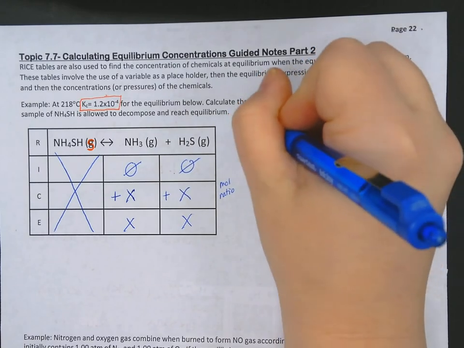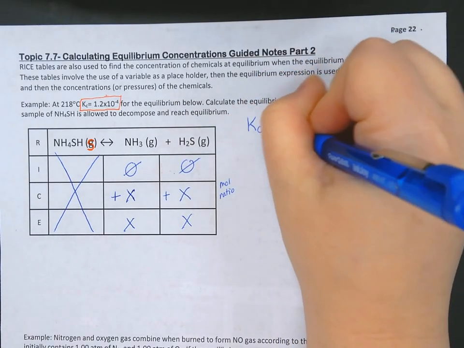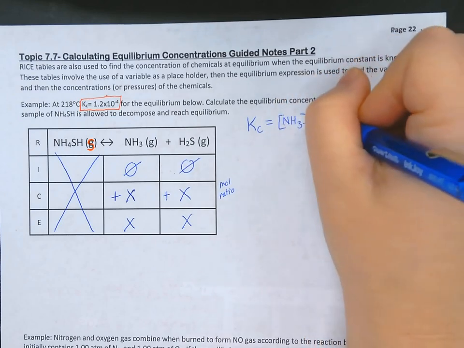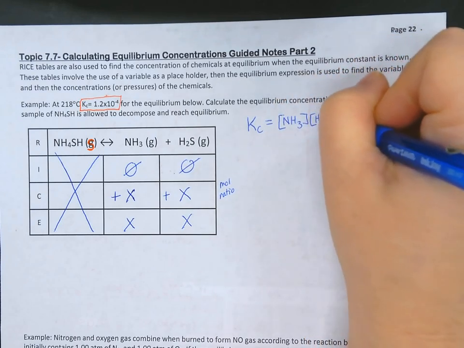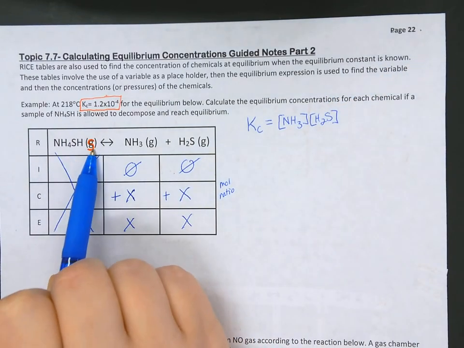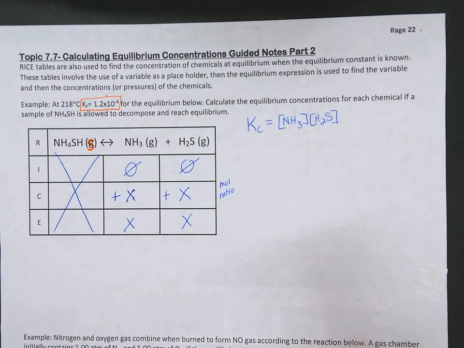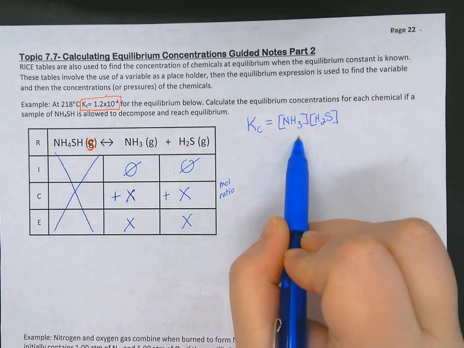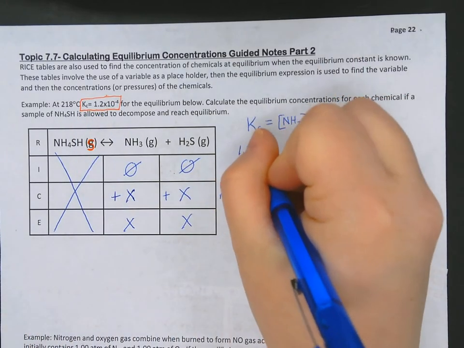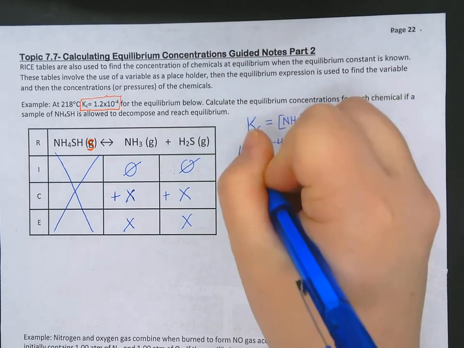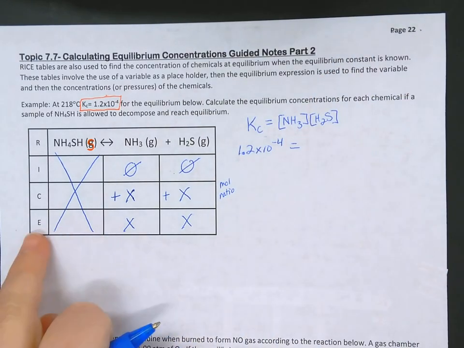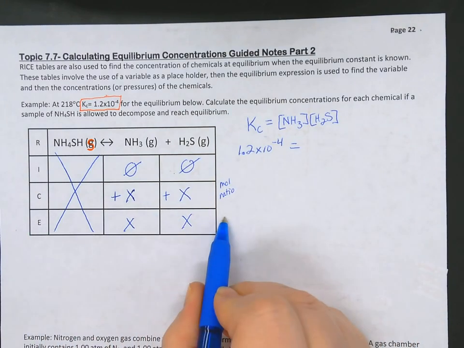Our equilibrium expression is the concentration of our products, so NH3 times the concentration of H2S. And we don't need to divide by our reactant because it is a solid. We're going to leave that out. Now we're going to plug in what we know into this expression. We already have a value for Kc, so 1.2 times 10 to the negative fourth is going to go on the left. Each of these we're going to replace with our value at equilibrium, which is X.